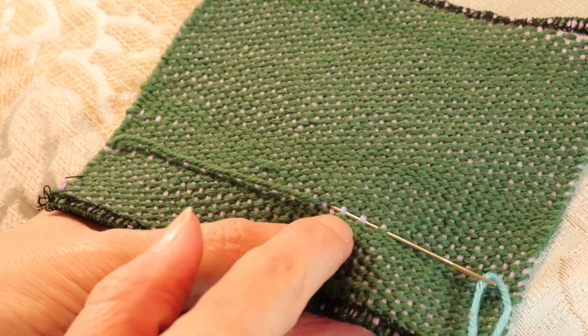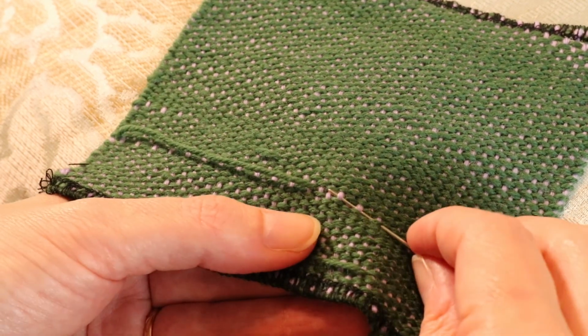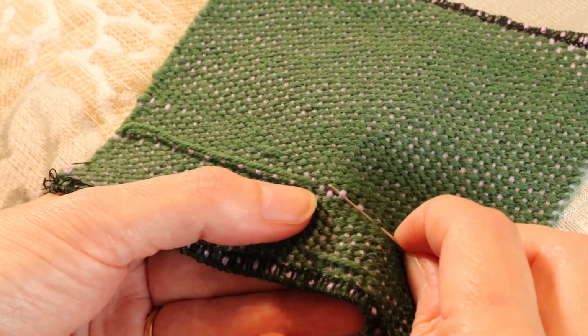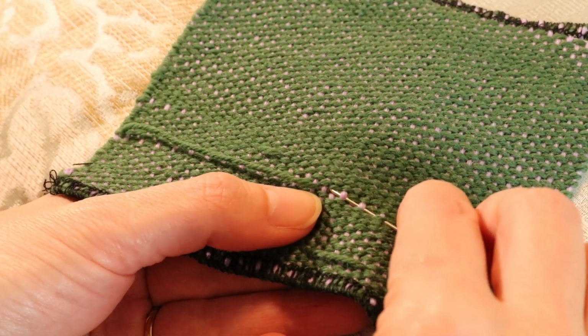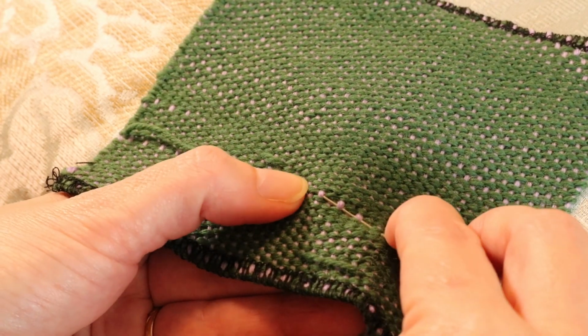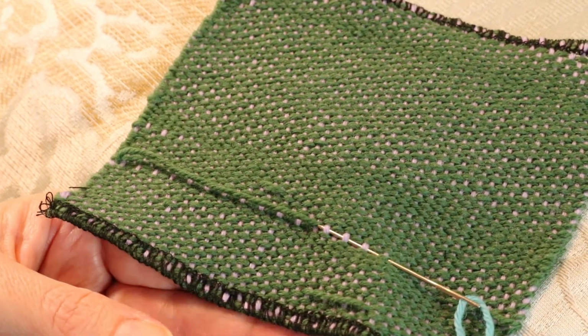So what I'm basically doing here is plain weave with my needle. I'm copying what's already there. I'm copying the part that worked. Over, under, and that brings me to where the float begins.